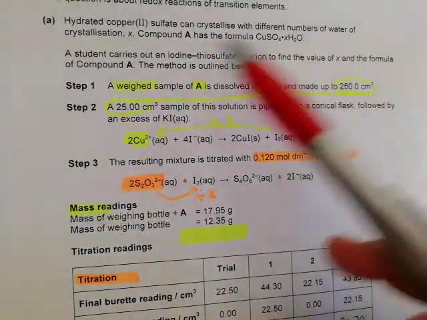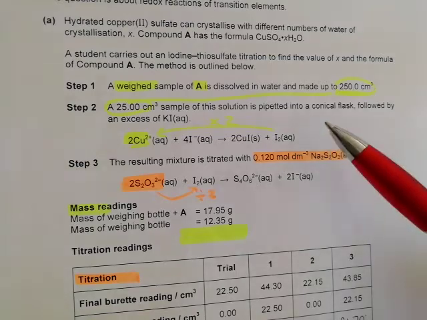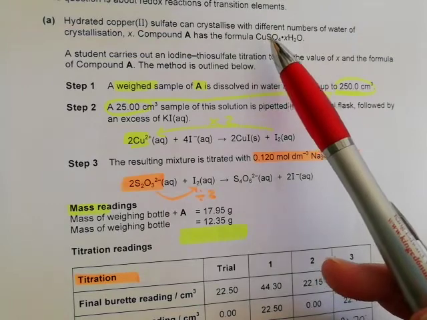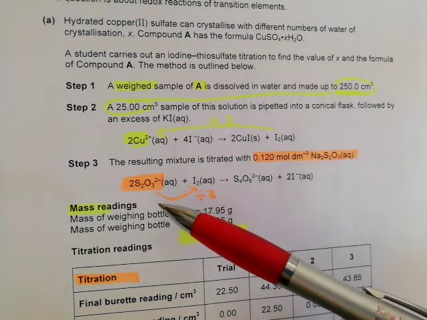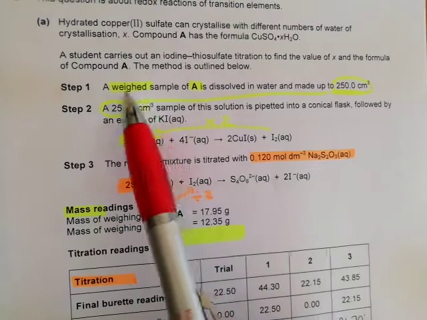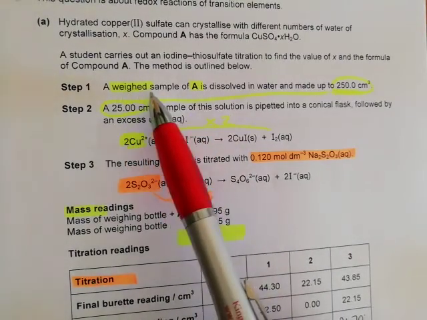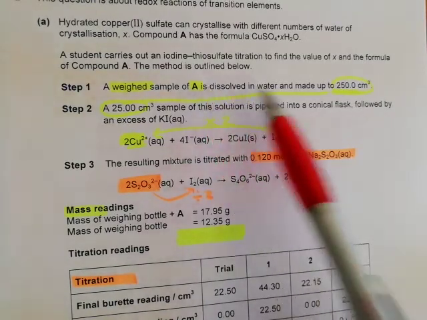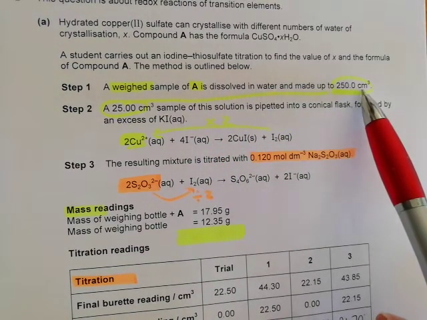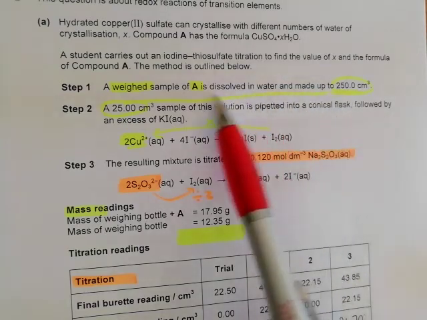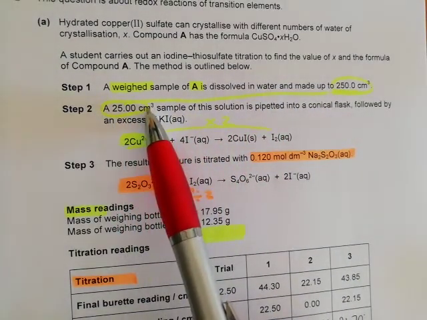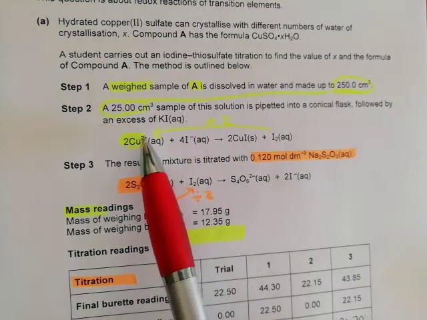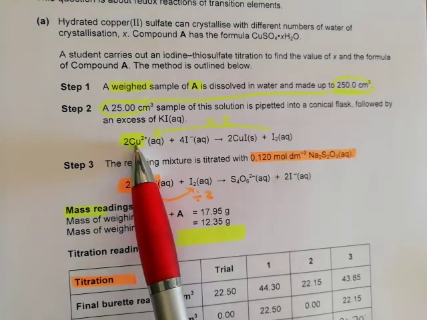You need to get some highlighting through this section here. Yeah. So we've got two things. We've got the copper part of this and we've got the thiosulfate part of this. So starting with the copper part, this is A. We know we've got a weight of A. We know it's made up in that much there, but we also need to link this up to the idea that we only took a 25 centimetre cubed portion out of it. Within the equation, that's where it's sitting.